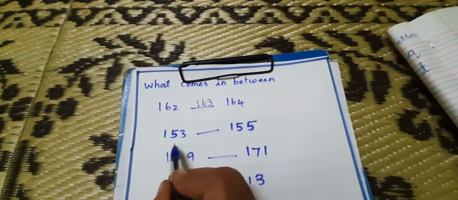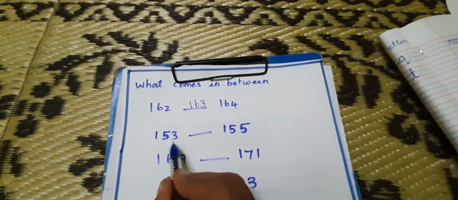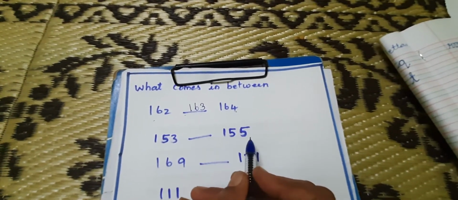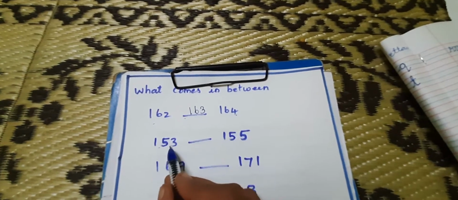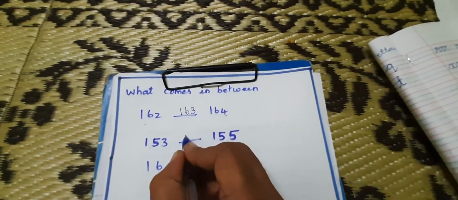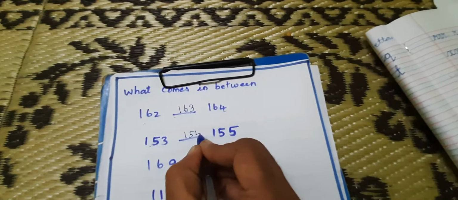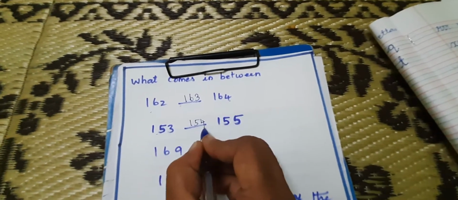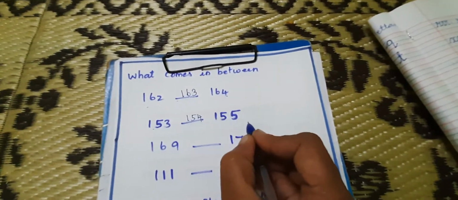Next, what comes in between 153 and 155? 153 and 154. 153, 154 and 155.